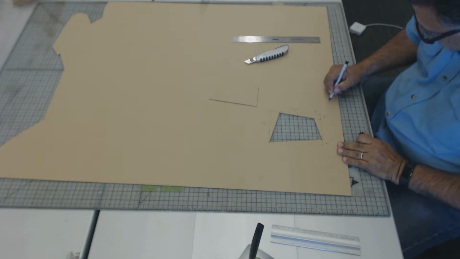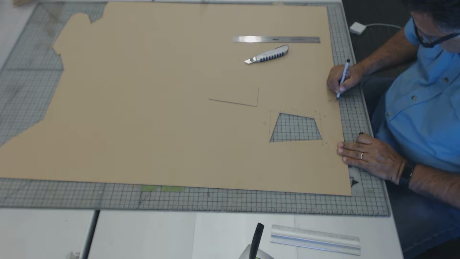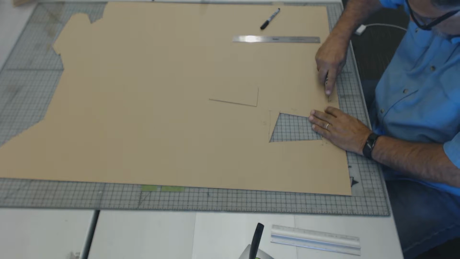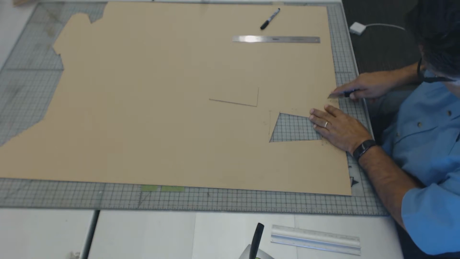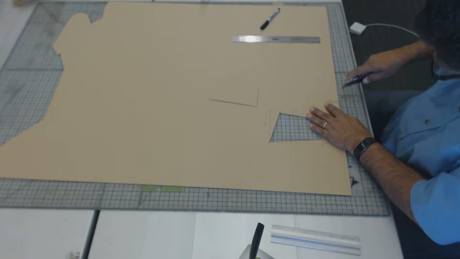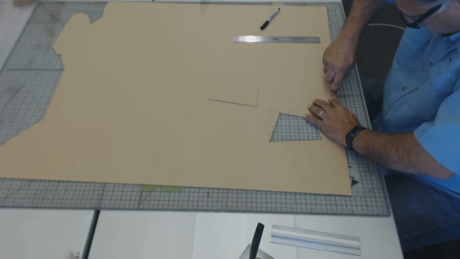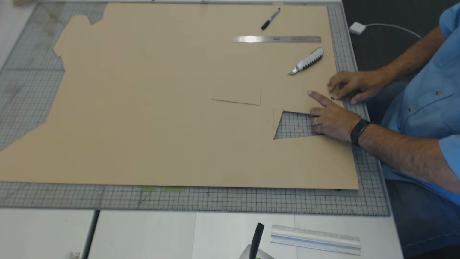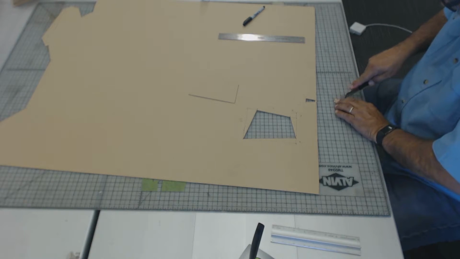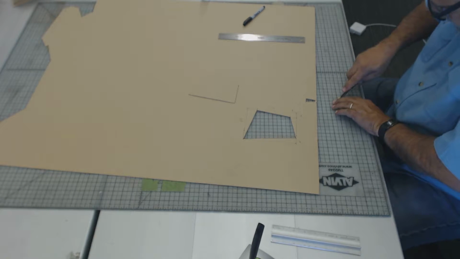So here's my little person. Maybe I'll turn it up a little more to make it look more human-like.